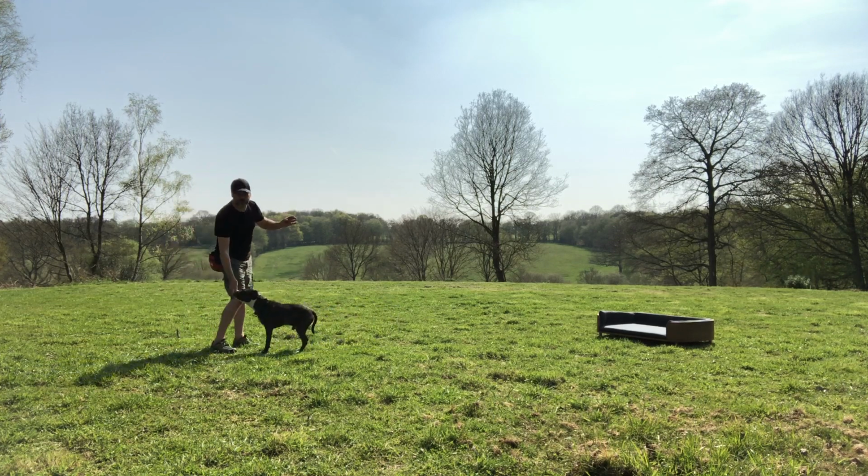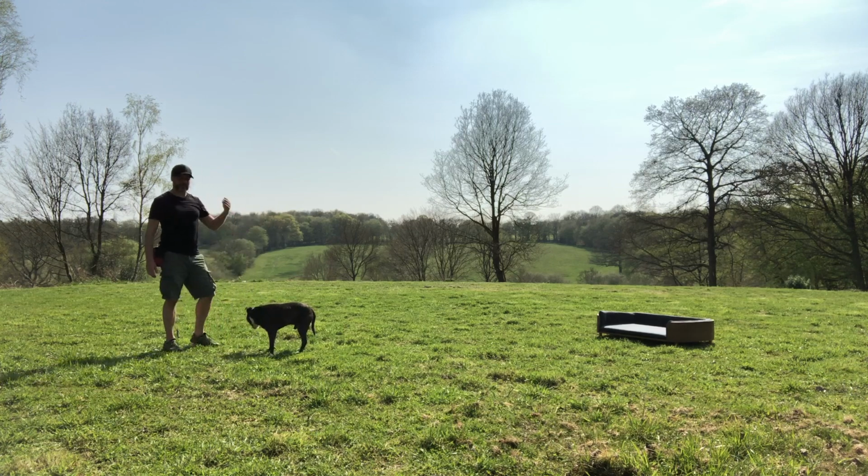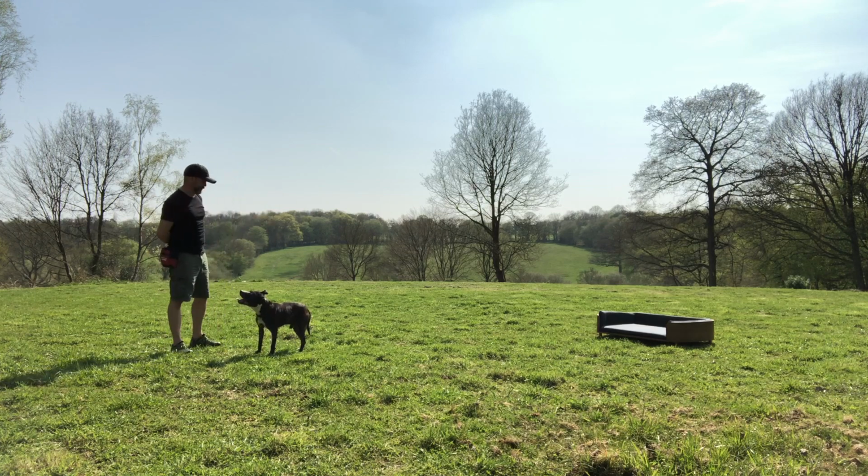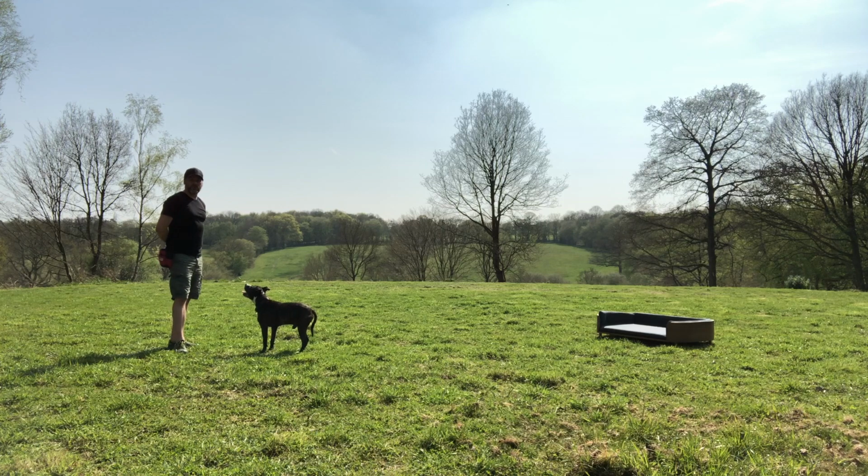So there was that little look, but I didn't mark and reinforce it. I waited until he did a little bit more. I was a little bit greedy, but luckily he took a couple of steps. So hopefully that will warm him up, that it's something to do with going in that direction.